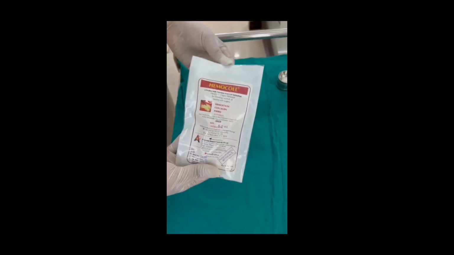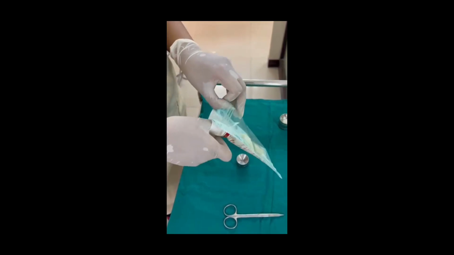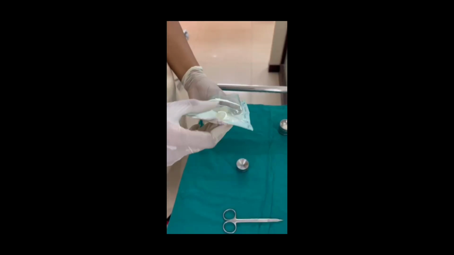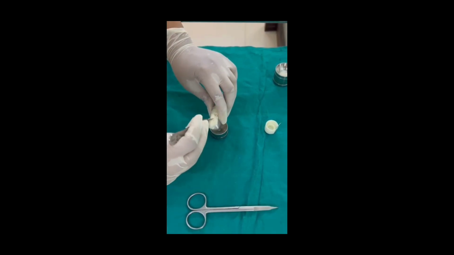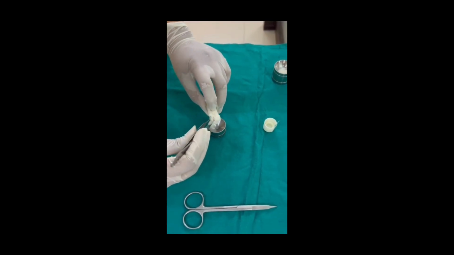Before the debridement procedure, we keep the local hemostatic agent ready. In this case, Hemocol, that is topical hemostatic fiber.